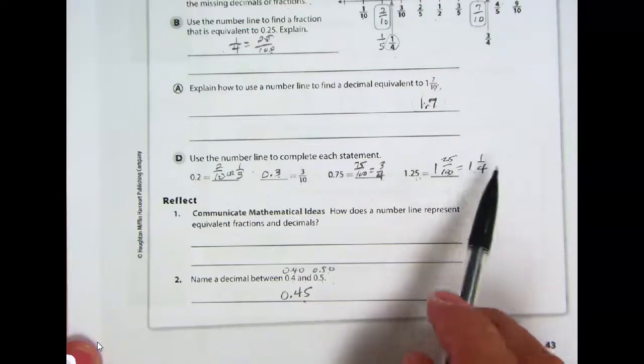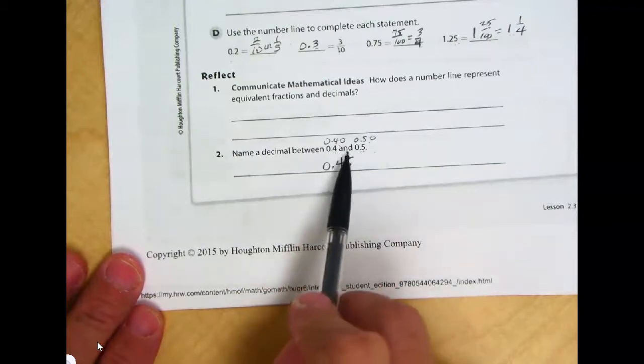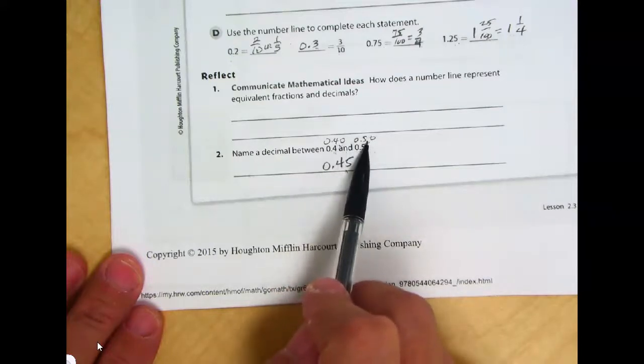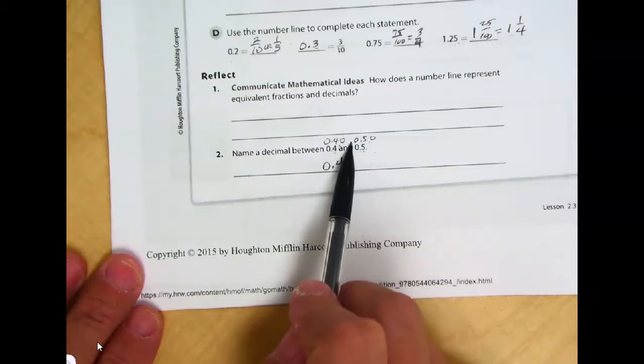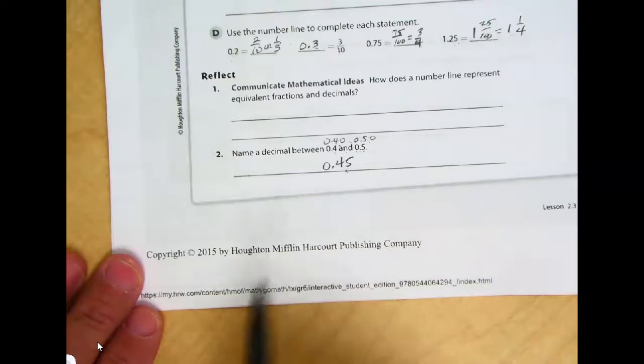be 1 1/4. So skipping down here, it says name a decimal between 4/10 and 5/10. Well, you have to actually put a 0 behind the 4 and the 5 to make it 40/100 and 50/100. In order to get a number in between, you notice that 45/100 is halfway between 40 and 50. So 45/100 is between 4/10 and 5/10.